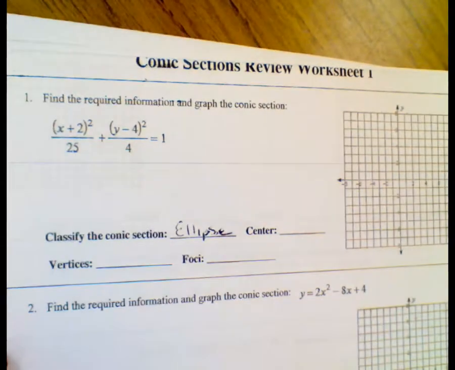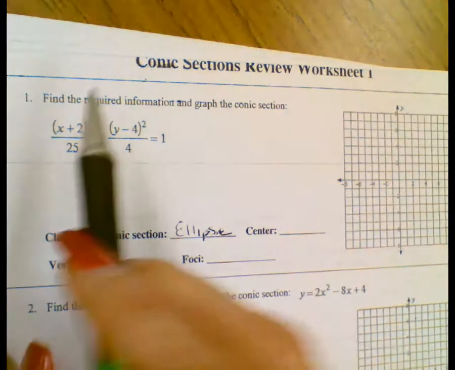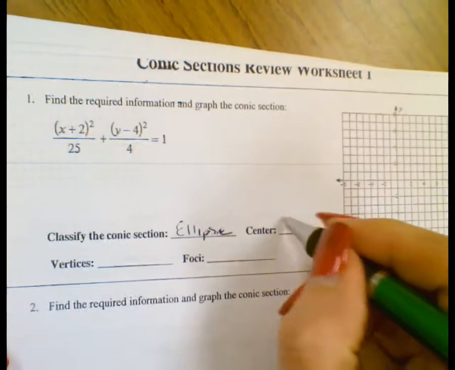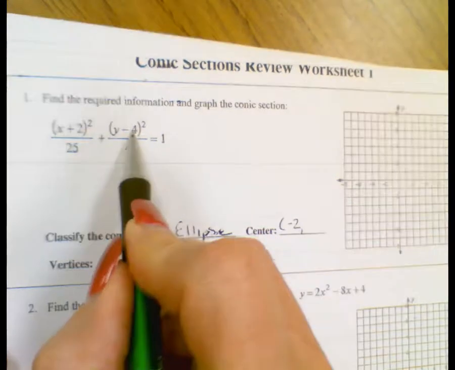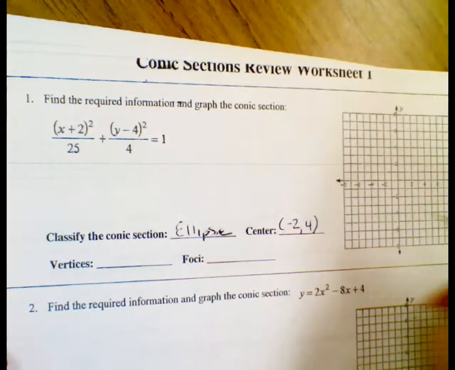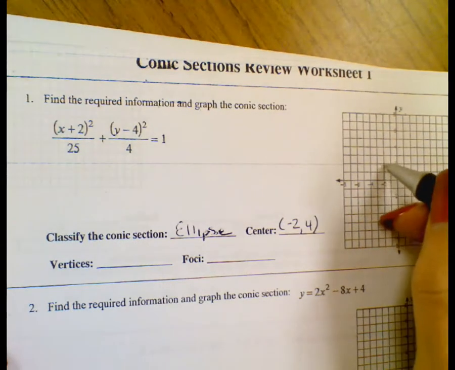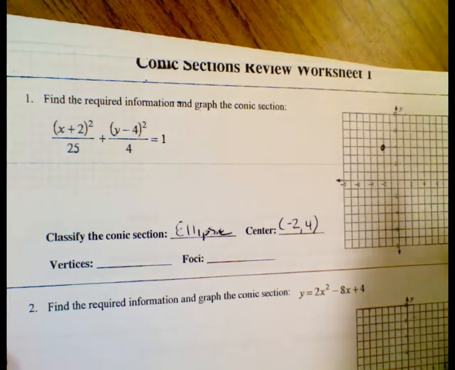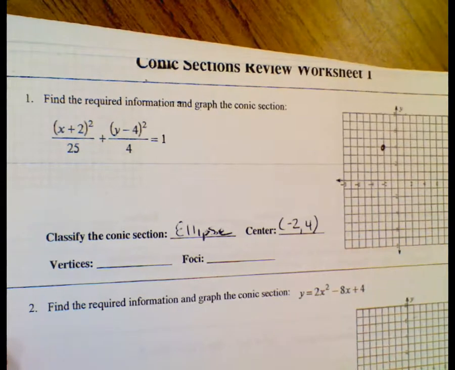Okay, so the first thing we're going to do is find the center. The opposite of the number with x is -2. The opposite of the number with y is 4. I'm going to go and plot that at the same time. And there's the center of your ellipse.